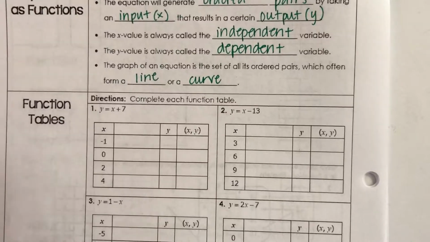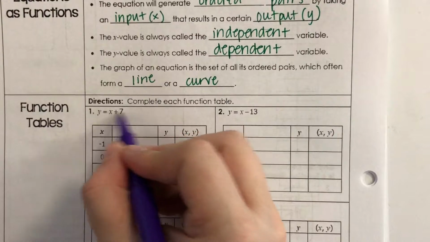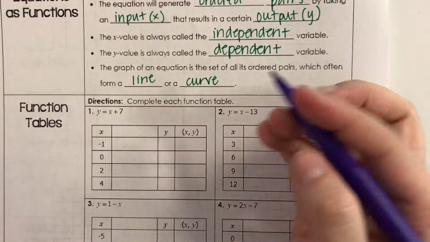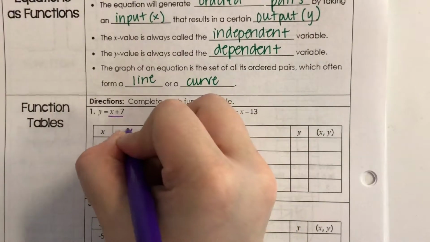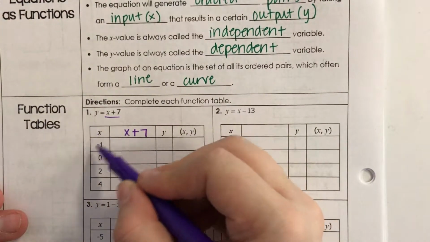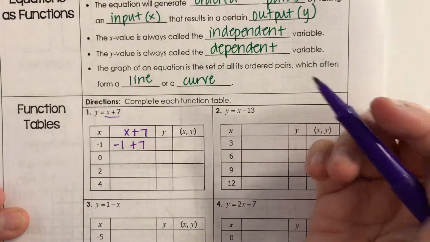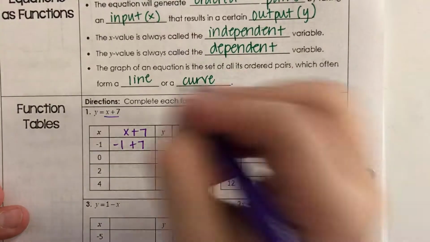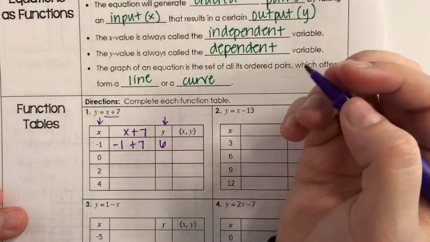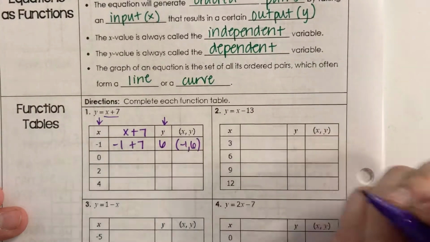Okay, so number 1. What we're going to do is we're going to complete each function table. So we're going to take this function, plug in x values, and get corresponding y values out. So this is what this is going to look like. We're going to take our rule, x plus 7, put it right there in the middle. Then wherever there's an x, we're going to put -1. Okay? So this one's going to become -1 plus 7. Well, what do I get when I add -1 to 7? I get 6. So here is my x value, here is my y value. So my x and y are -1 and 6. That's all you gotta do.